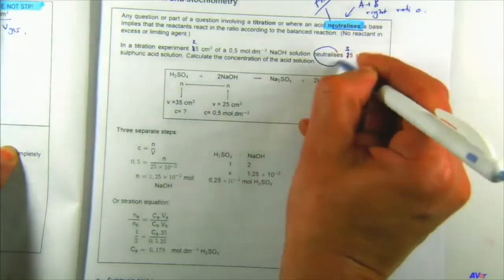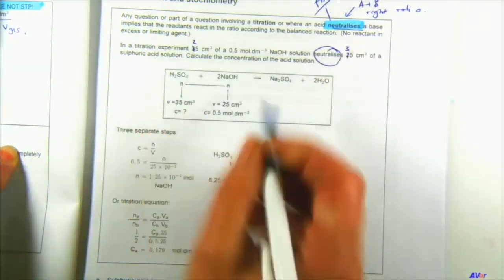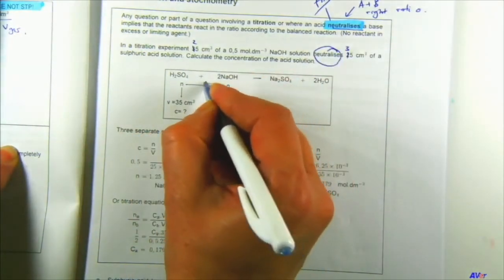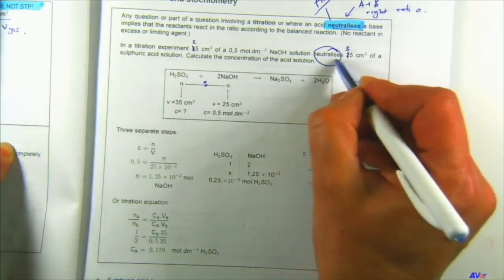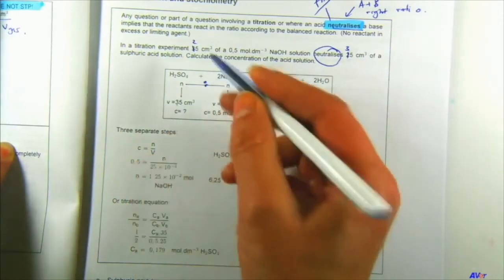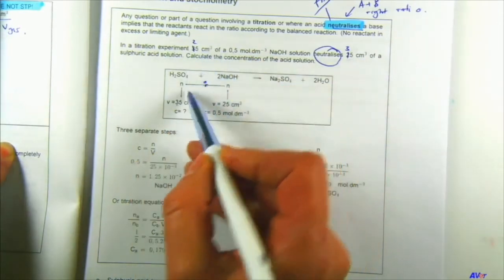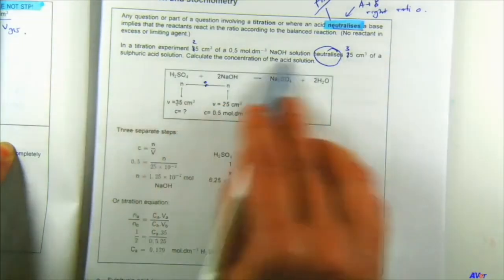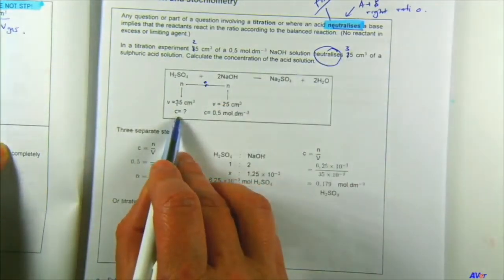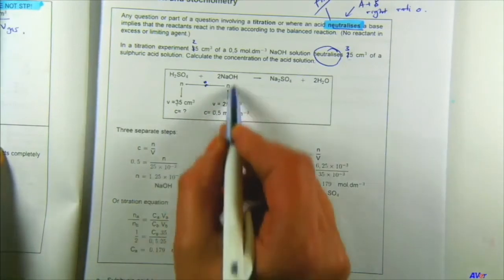Neutralizes. What does neutralize tell me? Yes, they are in the right ratio. I can do it as I've been doing it before. They will react in the right ratio. And it neutralizes 35 cube centimeters of the sulfuric acid, and they ask us to calculate the concentration. Right. So I've already done your planning.